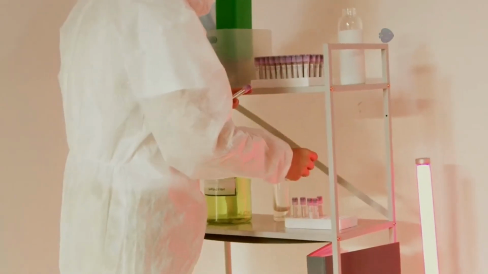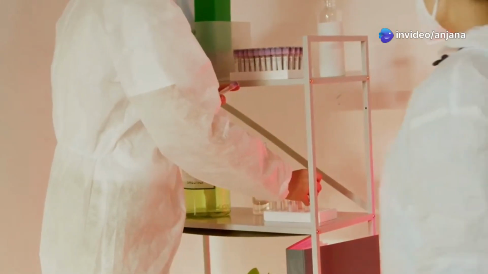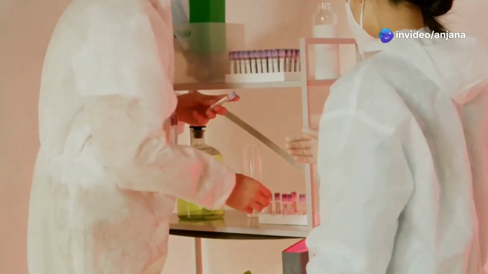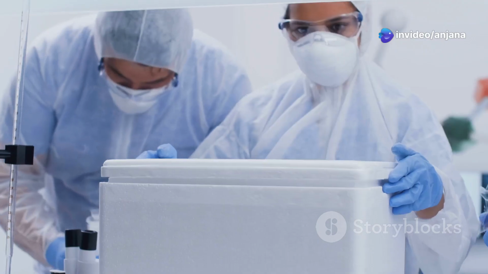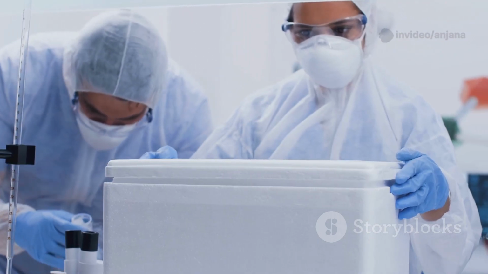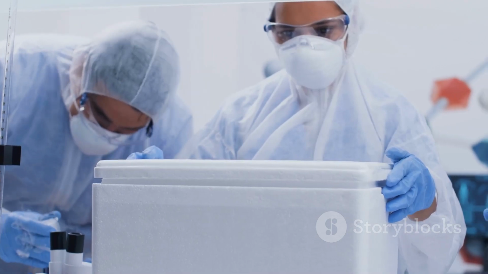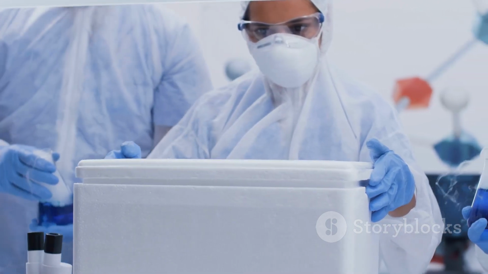Other methods include radiation, like ultraviolet light for surface sterilization, for instance, in biosafety cabinets, or ionizing radiation for sterilizing pre-packaged disposable labware like Petri dishes and pipettes.